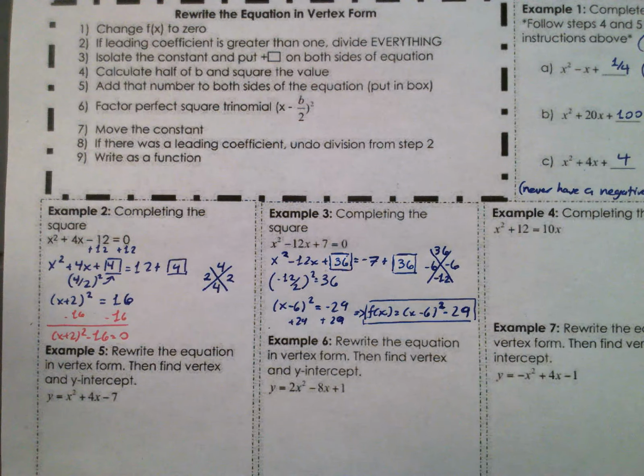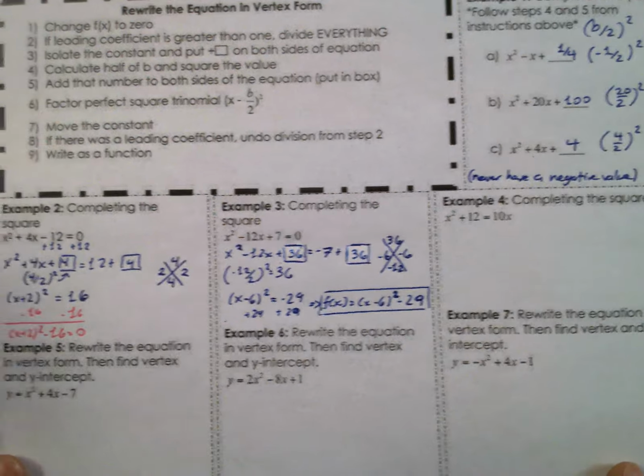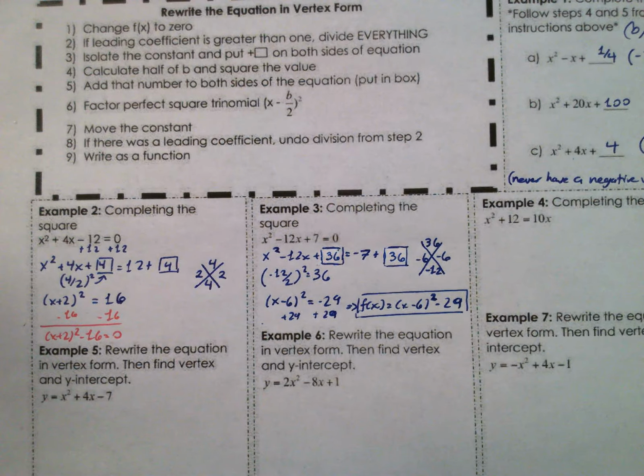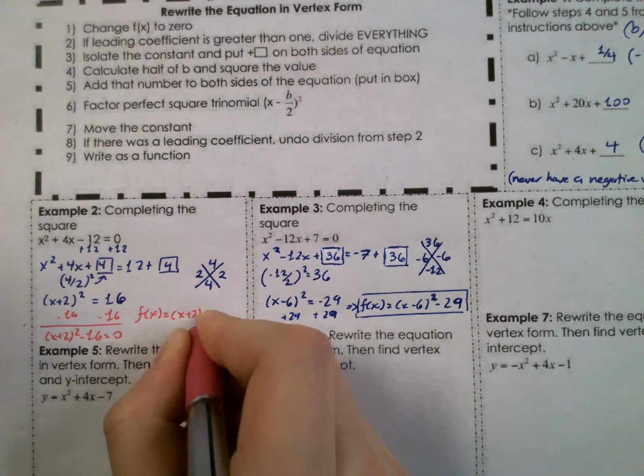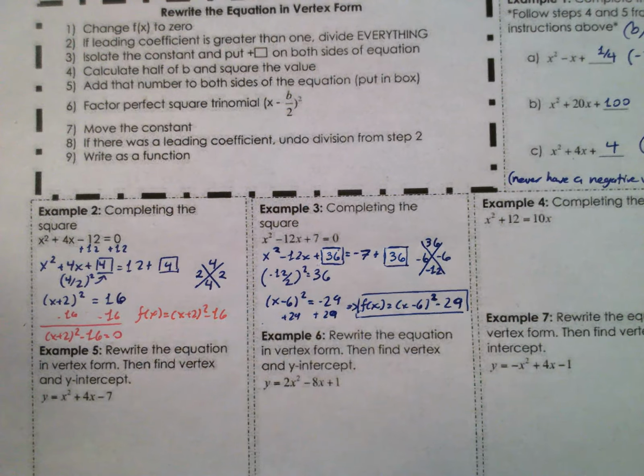Let's find out. Okay, and just to drive the point home over here real quick, this should be f of x equals x plus 2 squared minus 16. Sorry, I forgot to write that there.